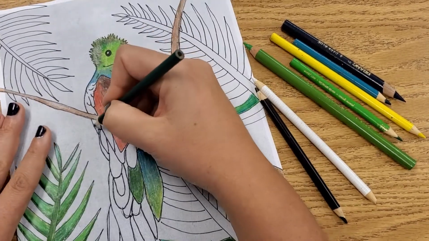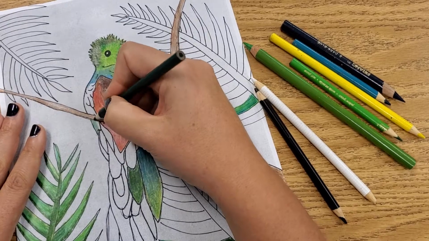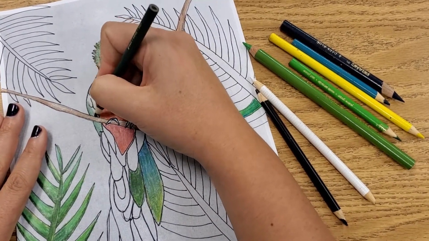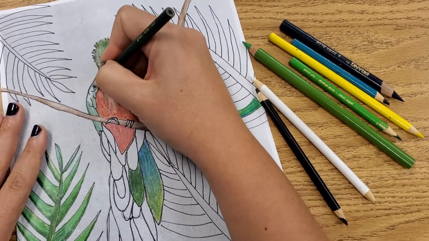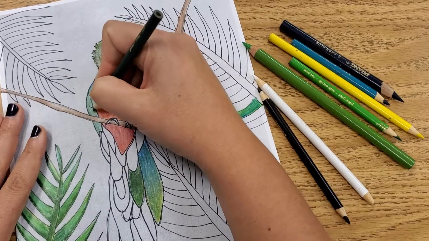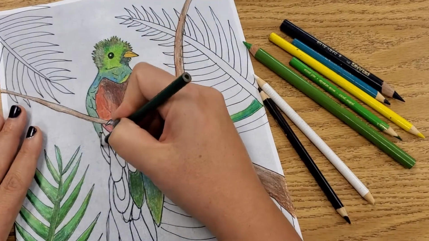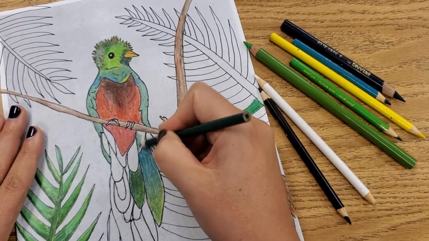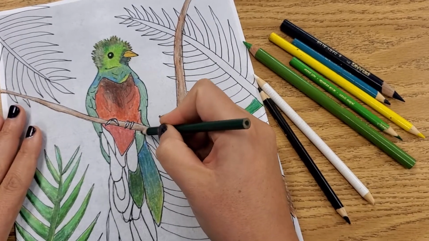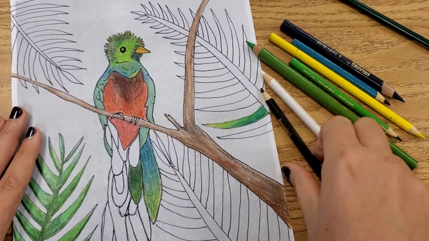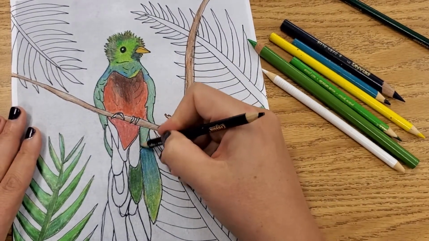Now, part of the Quetzal bird, part of the wings, were actually black. So I'm not going to just color in that area black. I started with green because I still want that green to maybe poke through a little bit. So right down at the tips down here where I'm coloring right now, I am going to turn that into a shade of green, a dark shade of green.